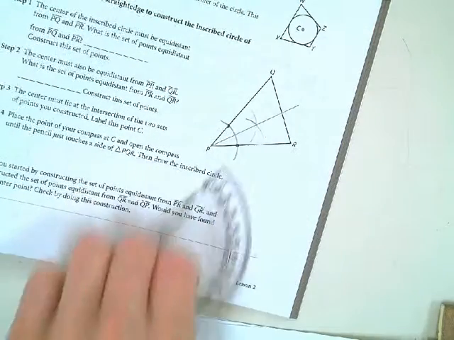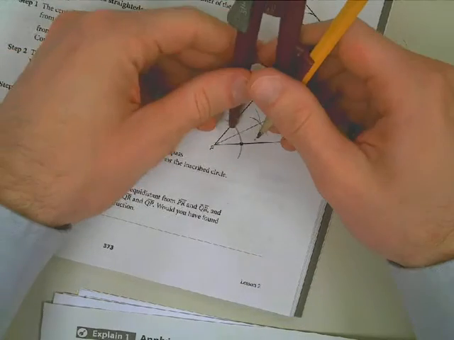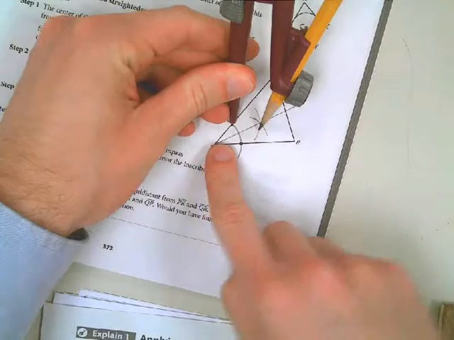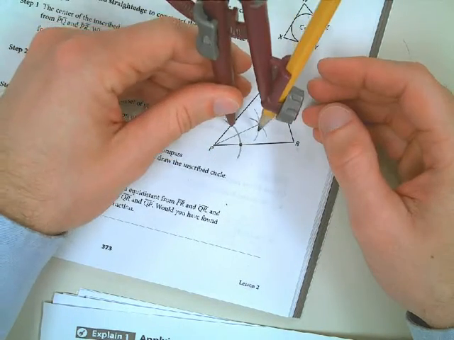Okay, questions? Jaden, question, what? How far to open it? For when I put my compass point here, how far to open it? You can leave it the same length you had it from point P. It should still work. If not, you can... What if it goes out? That's okay. That's okay. As long as they intersect, that's all that matters.